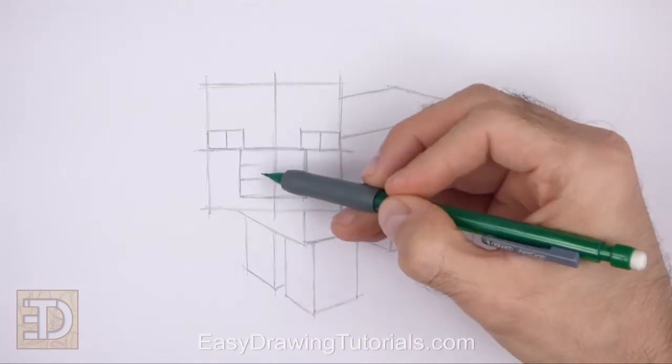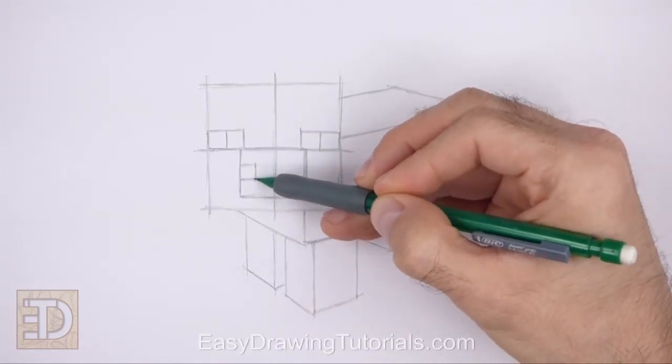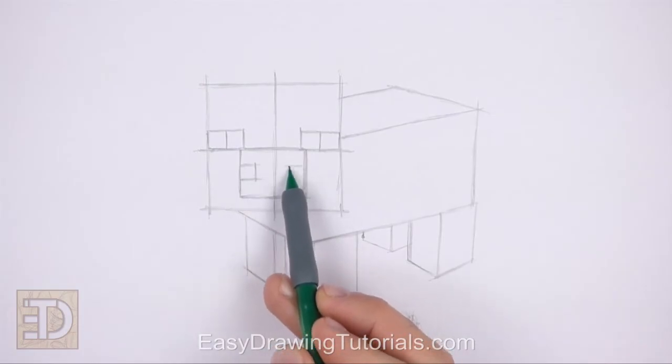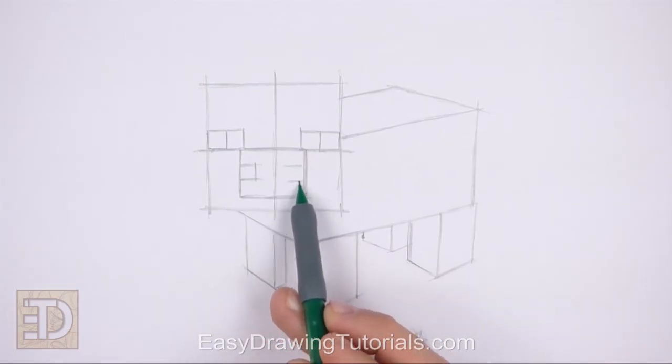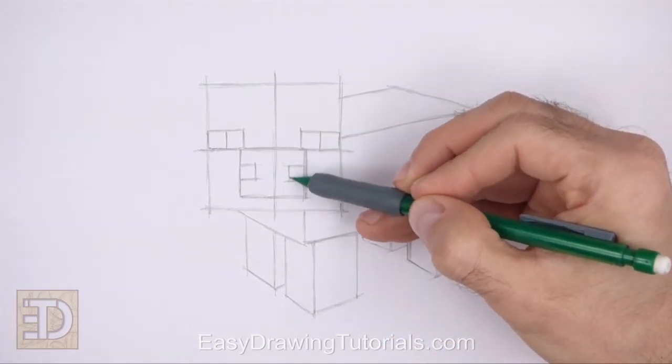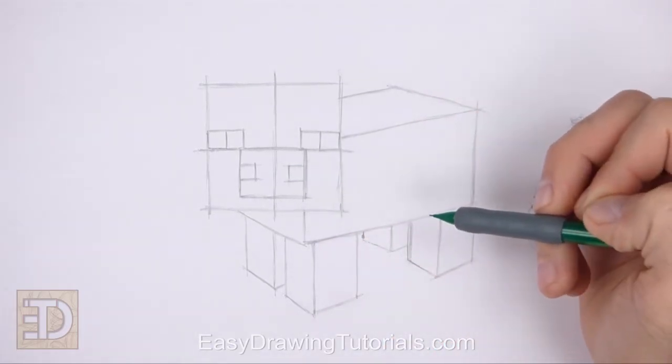Use 3 short lines to draw this square. Pay attention to the distance between this square and the vertical construction guide. On the right side, draw another small square for the other nostril. Draw the nostrils roughly the same size.